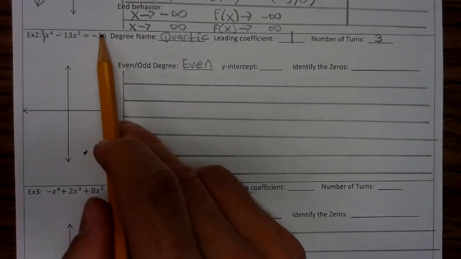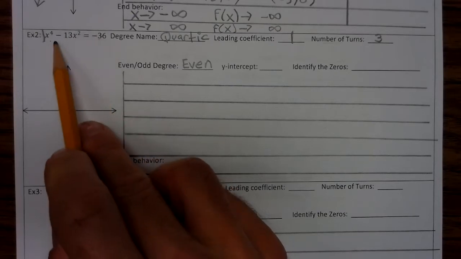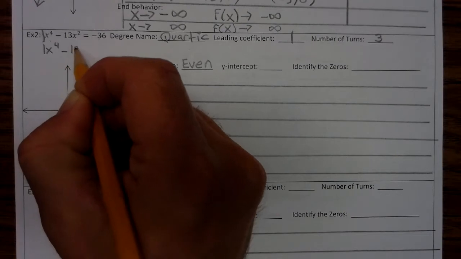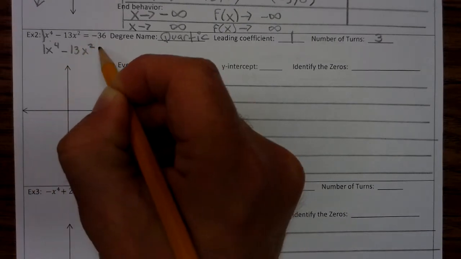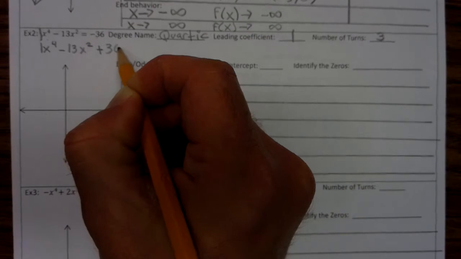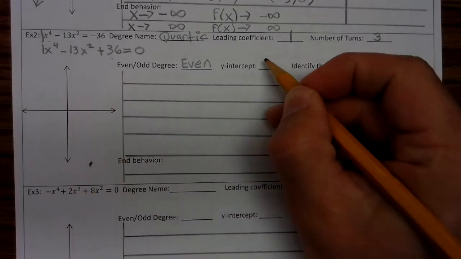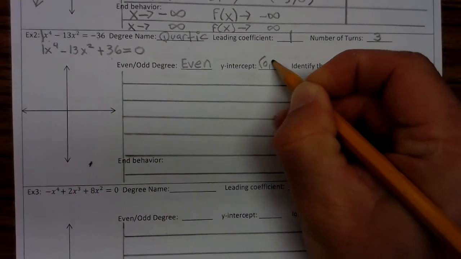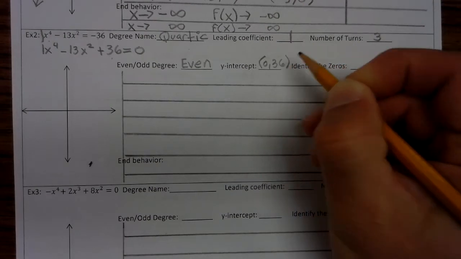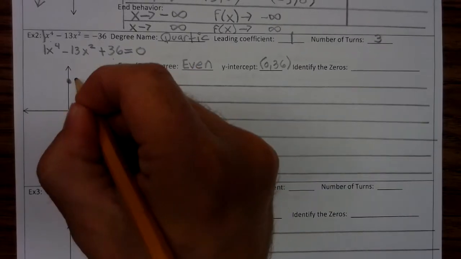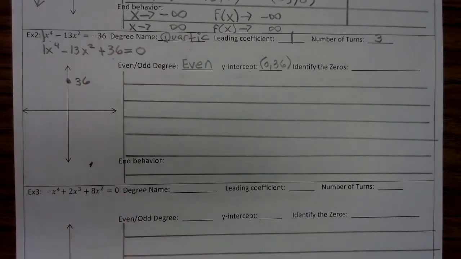Now the y-intercept. We have to do something to define the intercept first. We need to move everything to the left side. So we're going to add 36 to both sides. So now our equation is 1x to the 4th minus 13x squared plus 36 equals 0. So our y-intercept is the last number without an x. In this case, it's 36. So our y-intercept is 0, 36. We're sketching, so we know 36 is above the x-axis, so we're just going to put 36 there.